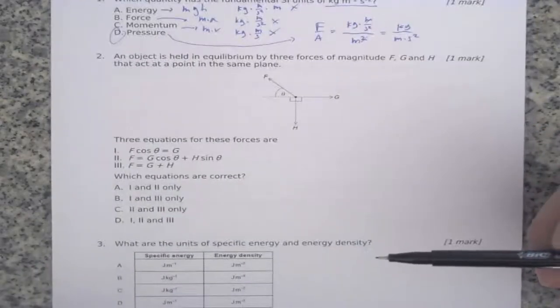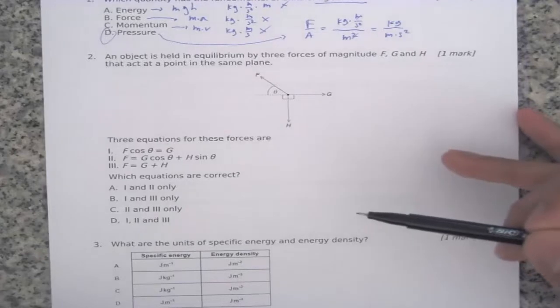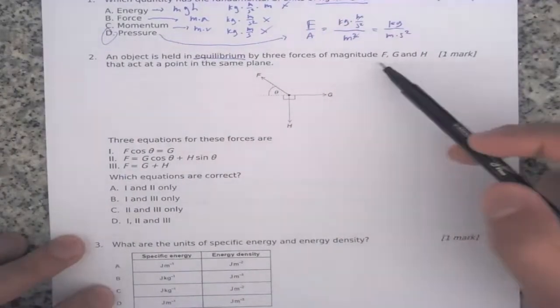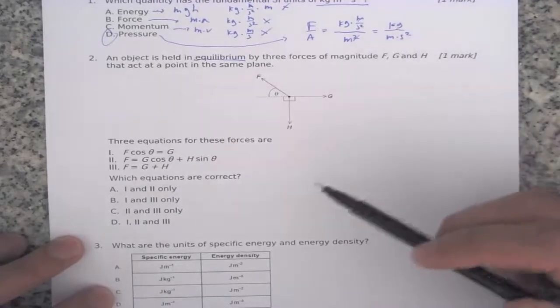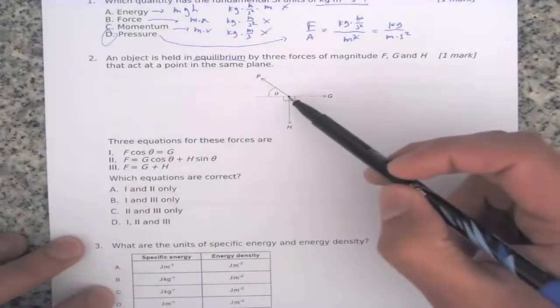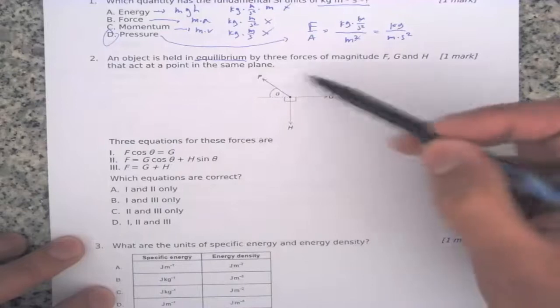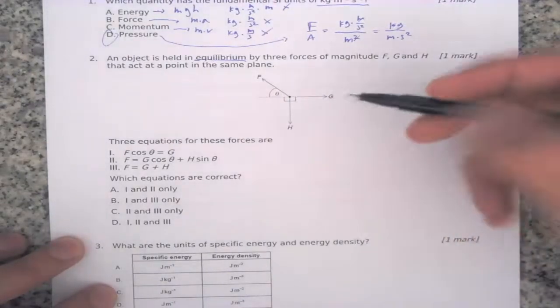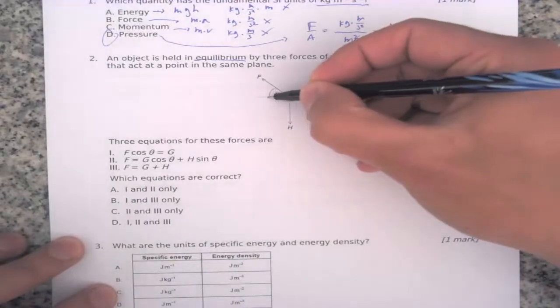Now in number 2, it says that we have an object that is held in equilibrium, it's important, by three forces of magnitude F, G, and H that act at a point in the same plane. Here we see the shape and we understand straight away that this needs to be in equilibrium.